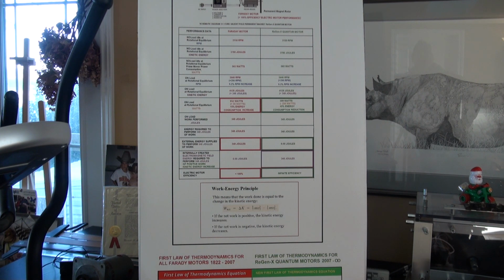And the ReGen-X Quantum Motor has 4 coils in it right now, but it's designed to have 12 coils. It has 4 coils because people who watch the video or observe the innovation in person, they can't believe what they're seeing. So with 4 coils, they're able to trace the wiring to ensure that no external electric input energy is being provided to the ReGen-X motor coils.